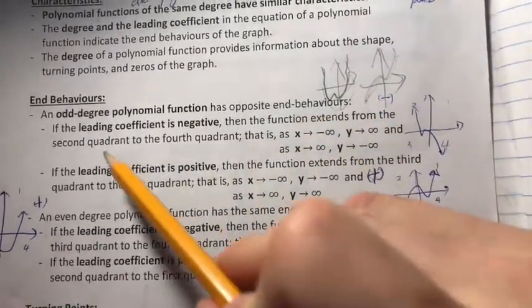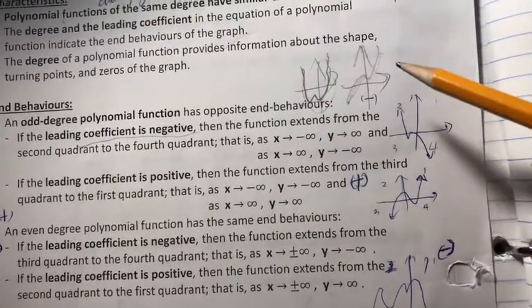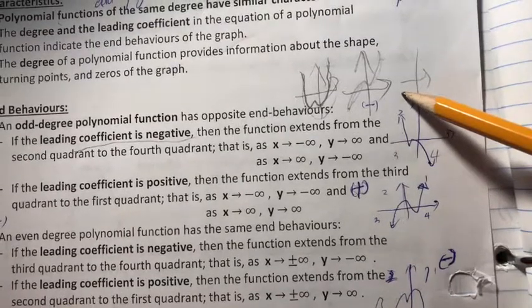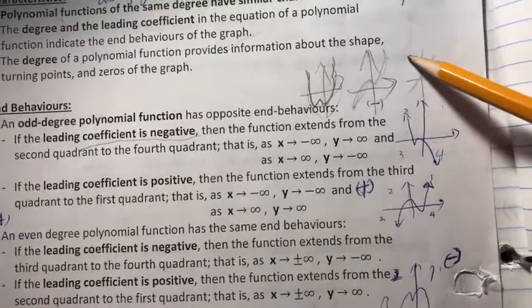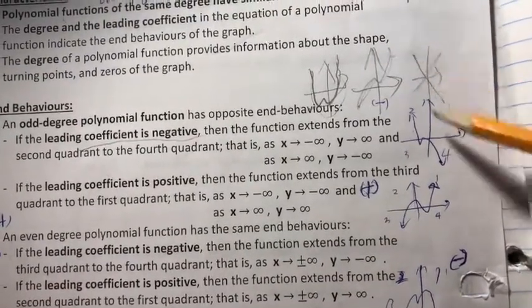But if you think about the leading coefficient being negative, which means it's just going to become negative. If you remember the linear function, this is the positive way, and if the coefficient is negative, it's just going to be a decreasing trend.